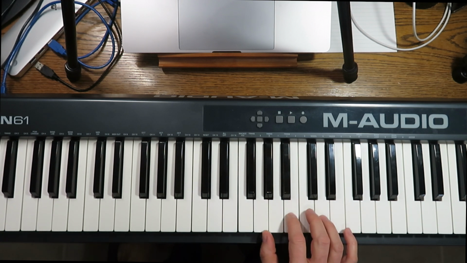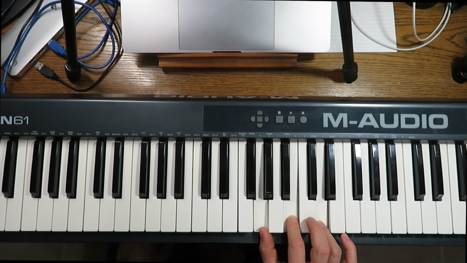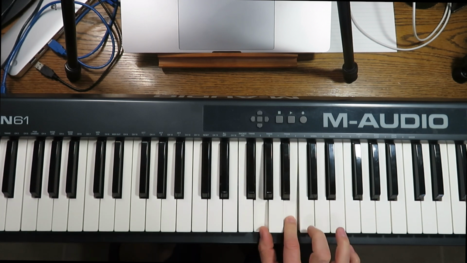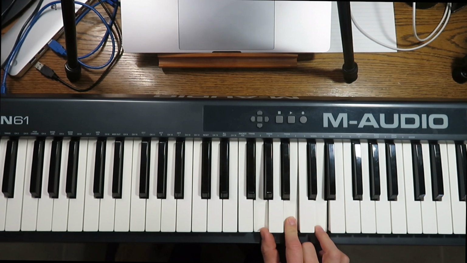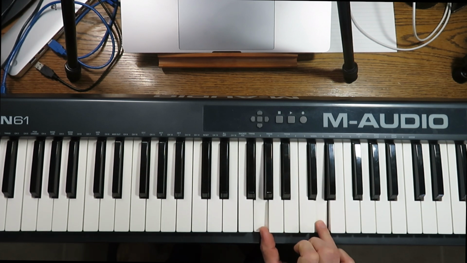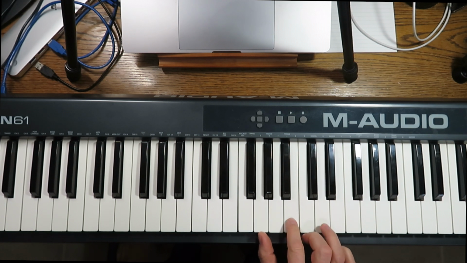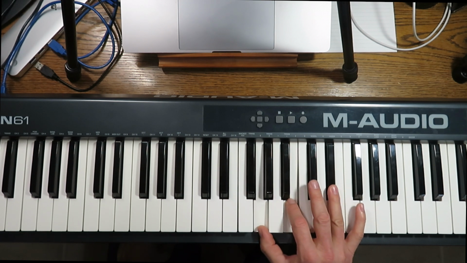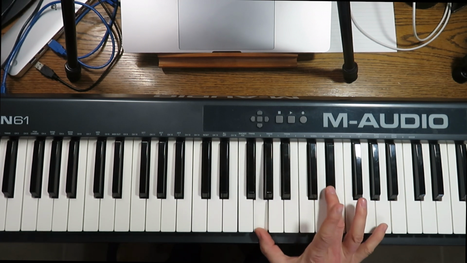You can look at it that way, and you can also look at it another way. You have G major, you have a major third and a perfect fifth. And then with the augmented, you have a major third and an augmented fifth, right?